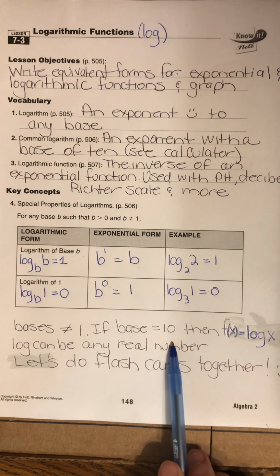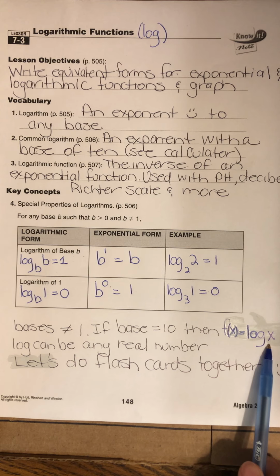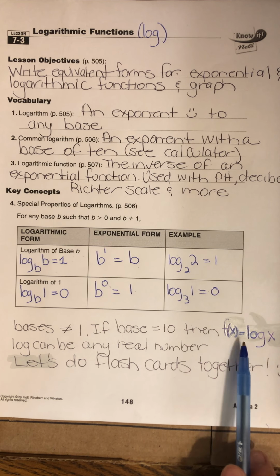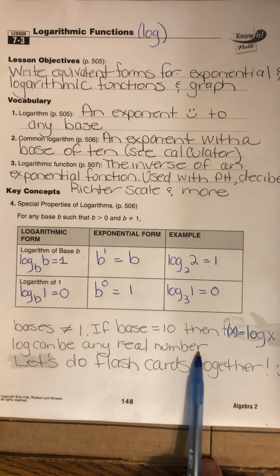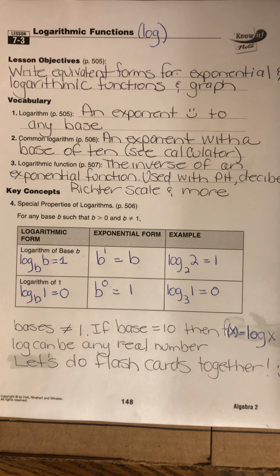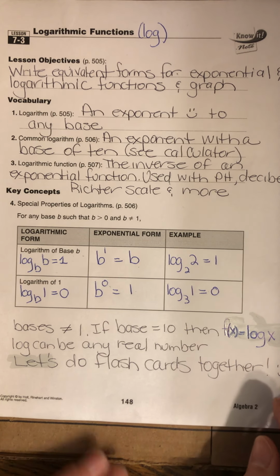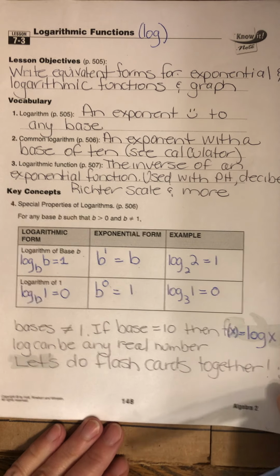If the base equals 10, then that is the common log, and we showed that button on your calculator. The log can be any real number, and then it says let's do flashcards together. We are going to do that in class. Let's go to the next page.